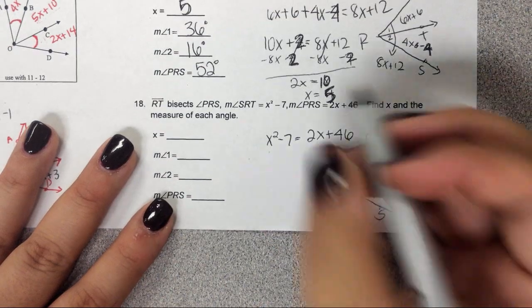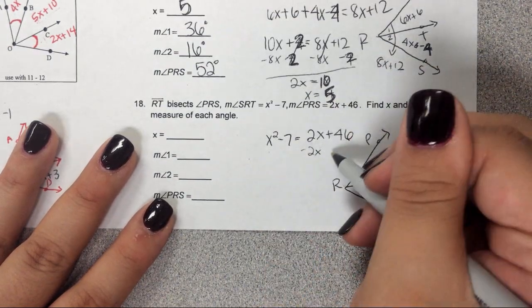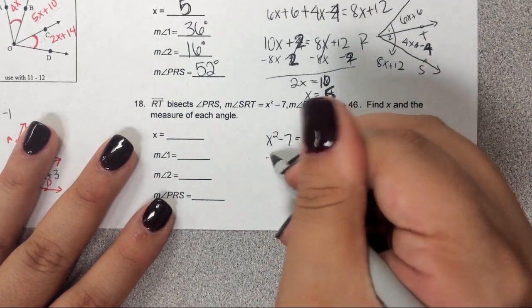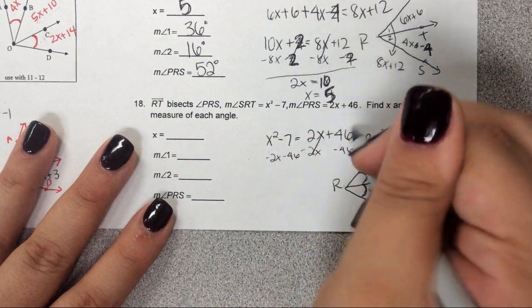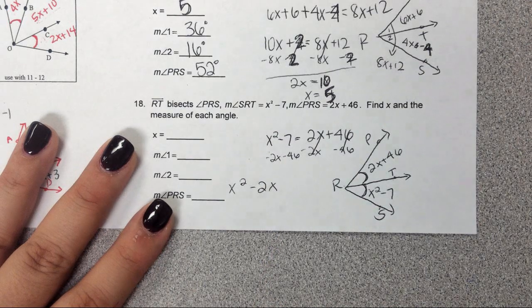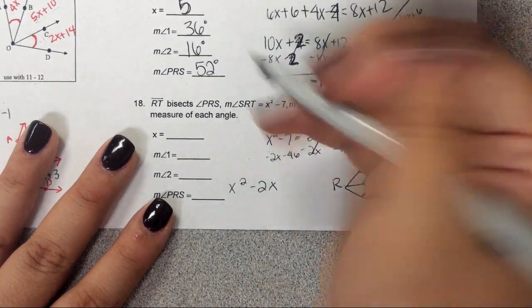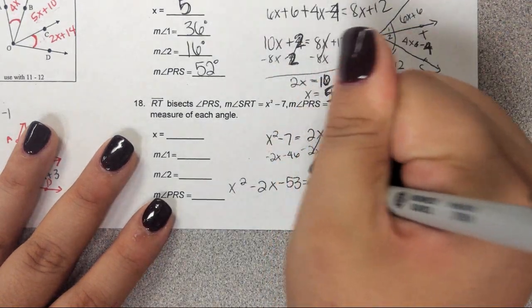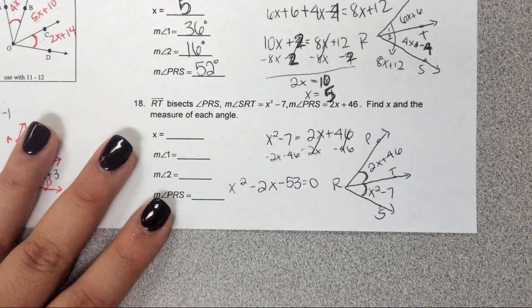Now, whenever you have an x squared, move everything to the other side, or to one side. So you get x squared minus 2x minus 53. Oh, I'm not sure if I know this one. Let's see. Goodness gracious. What am I doing wrong?